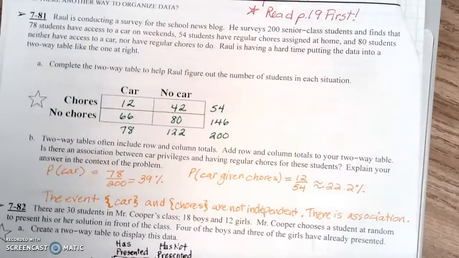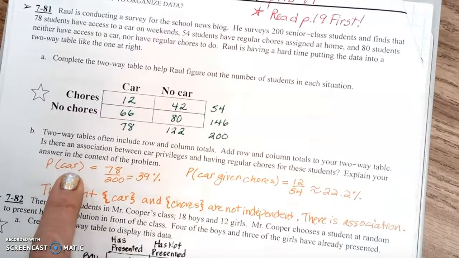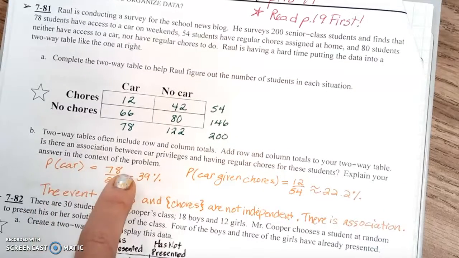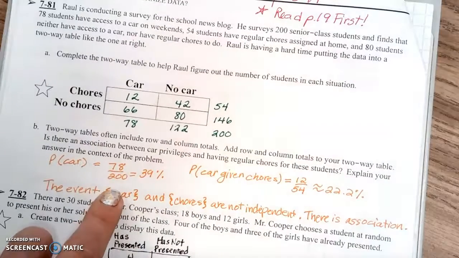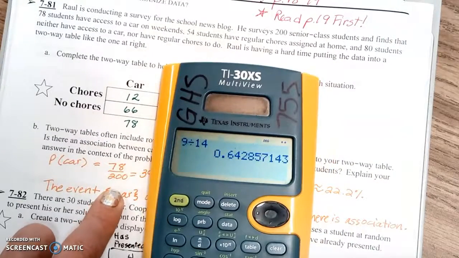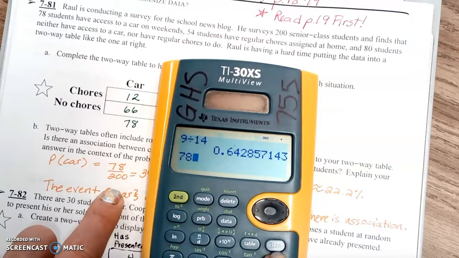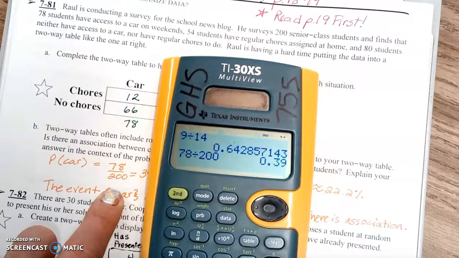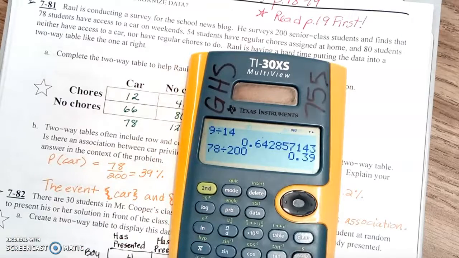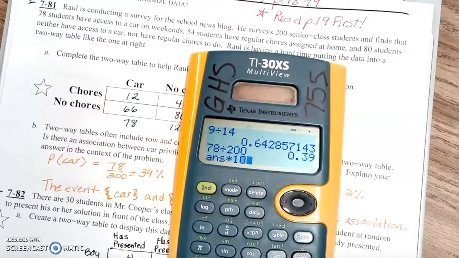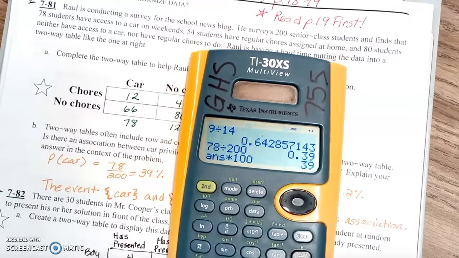Okay, so we want to know, what is the probability that the student has access to a car? There are 78 out of the total of 200. So if you take your calculator and you do 78 divided by 200, you're going to get your answer as a decimal. Your calculator is always going to give it to you as a decimal, so 0.39. You're going to change that to a percent by simply multiplying by 100. That'll give you 39%. Okay?